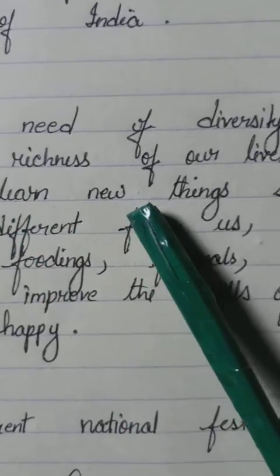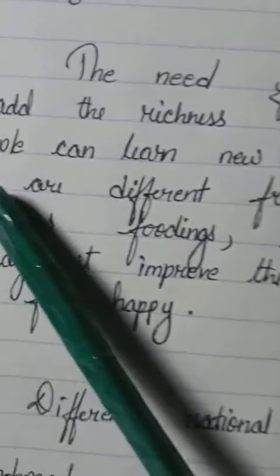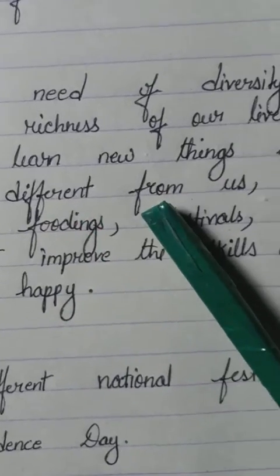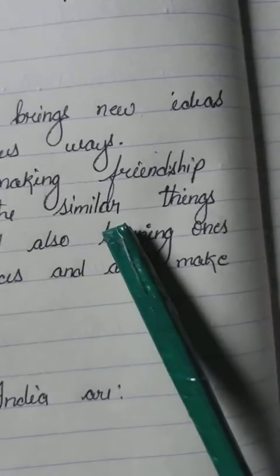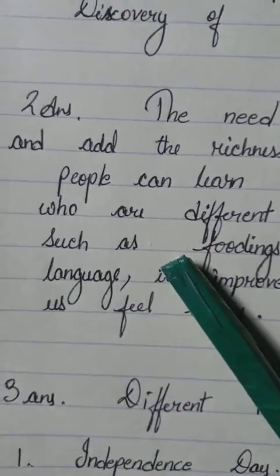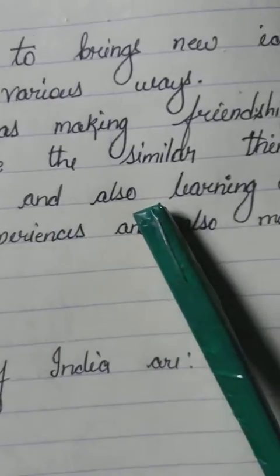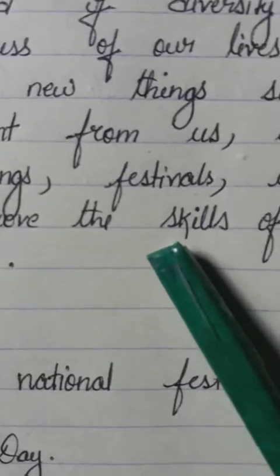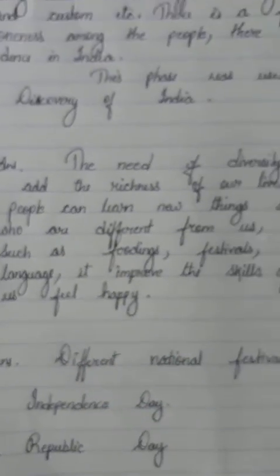People can learn new things such as making friendships with those who are different from us, and improve similar things such as food, festivals, clothes, and also learning one's language. It improves the skills and experiences and also makes us feel happy. Right?